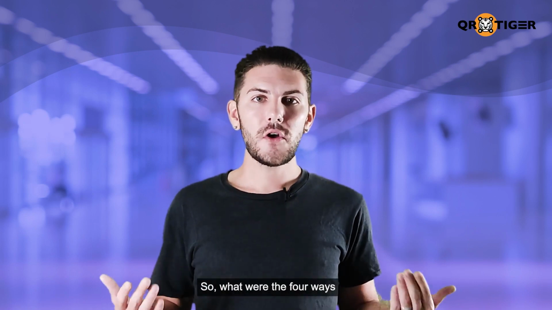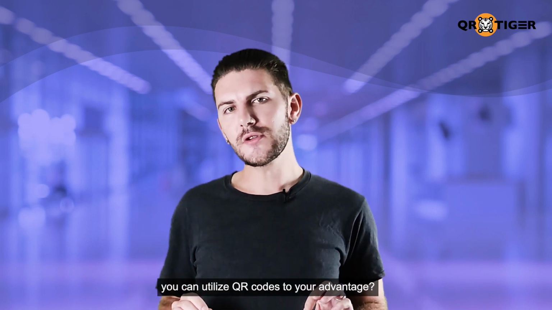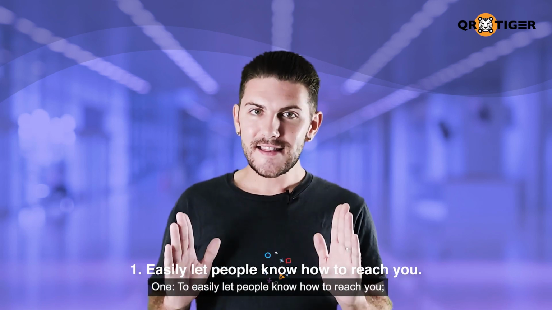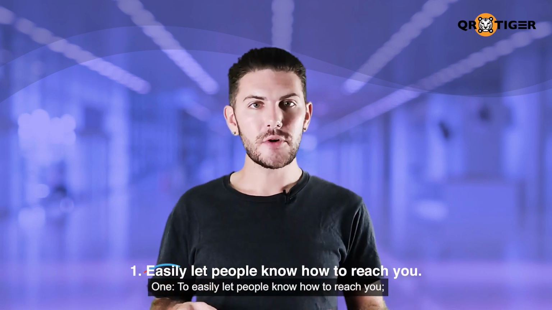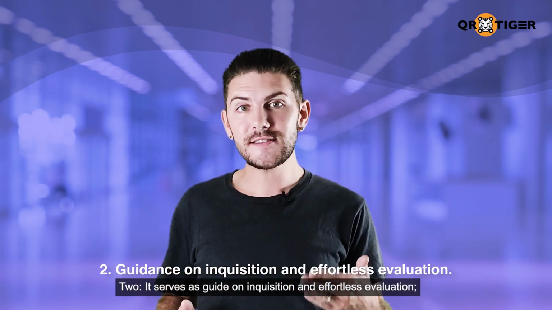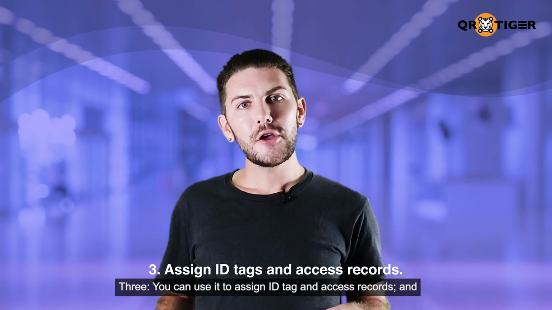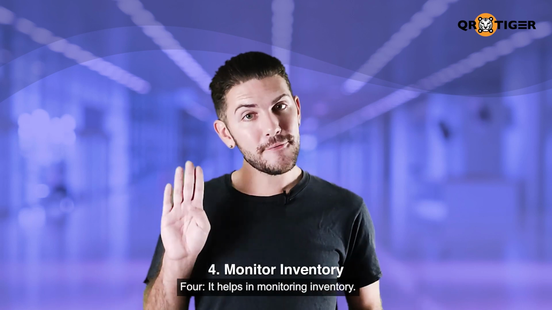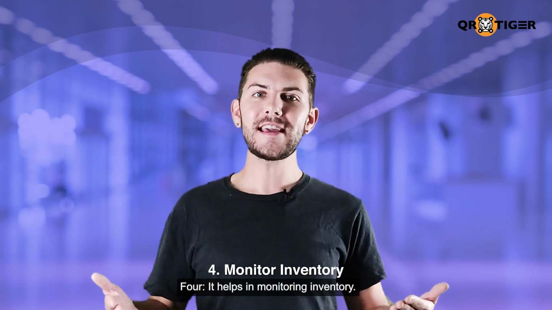Wrapping up. So what were the 4 ways you can utilize QR codes to your advantage? Well, 1, to easily let people know how to reach you. 2, it serves as a guide on inquisition and effortless evaluation. 3, you can use it to assign ID tag and access records. And 4, it helps in monitoring inventory.